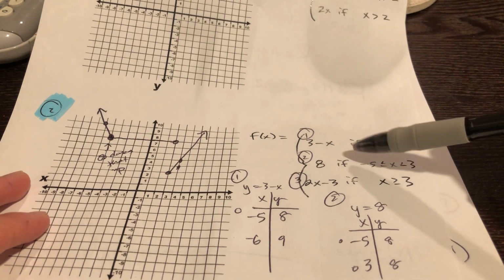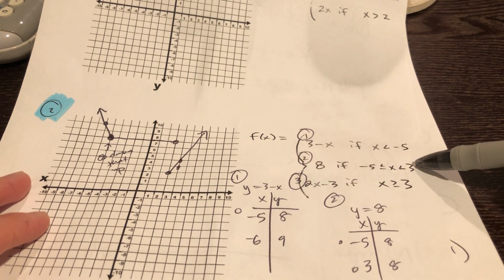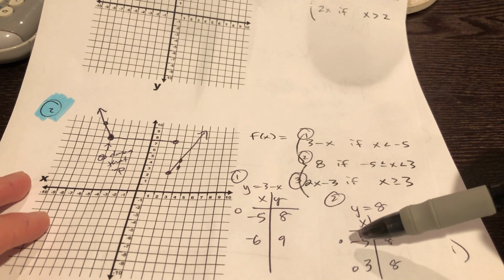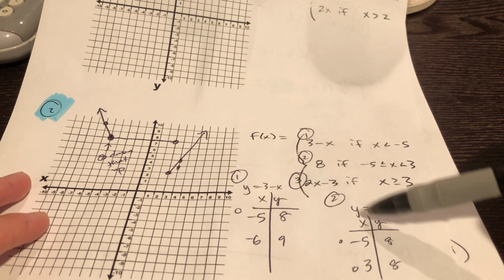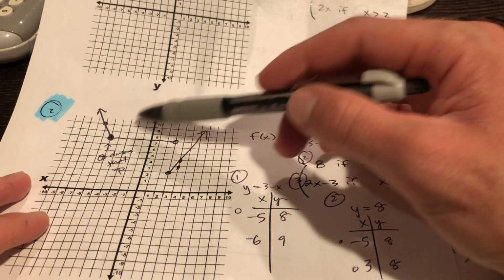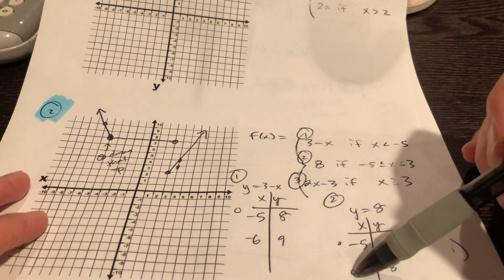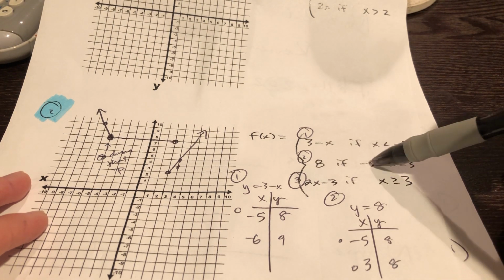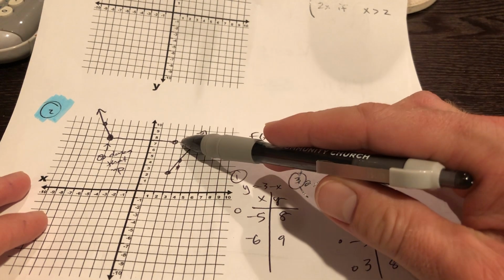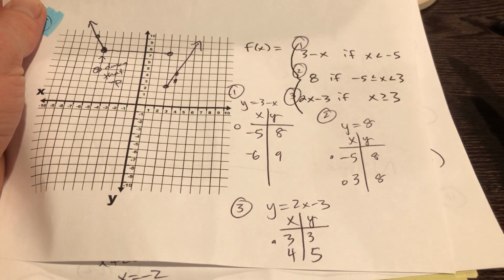What happens here? Second equation, y equals 8. x is negative 5, x is 3. It's a closed circle at negative 5, 8. Well, if you had an open circle here, a closed circle just goes over it. This is going to be continuous at x equals negative 5. And then an open circle at 3, 8 because x is less than 3. Open circle there.